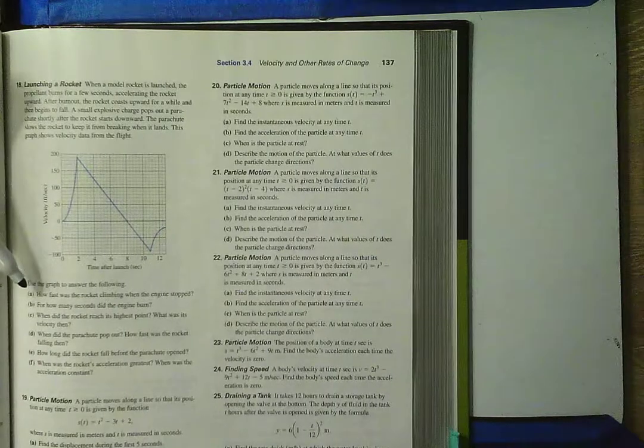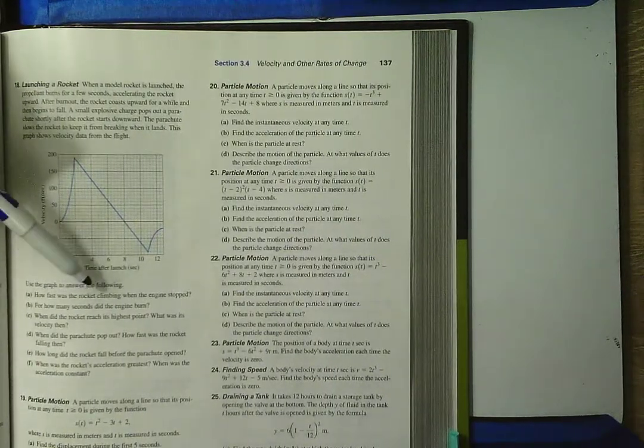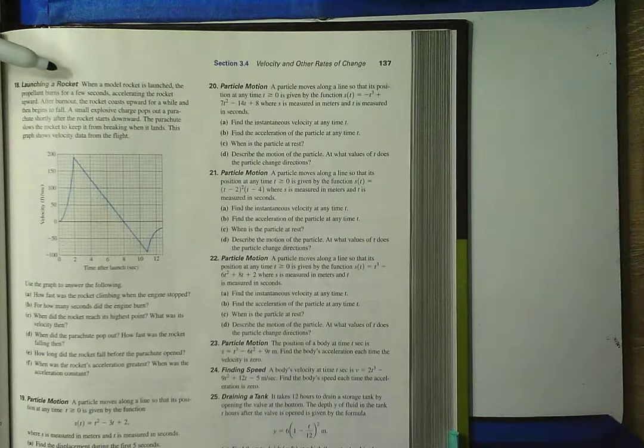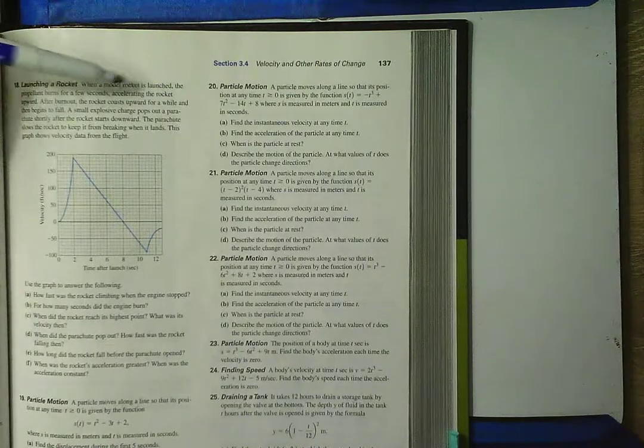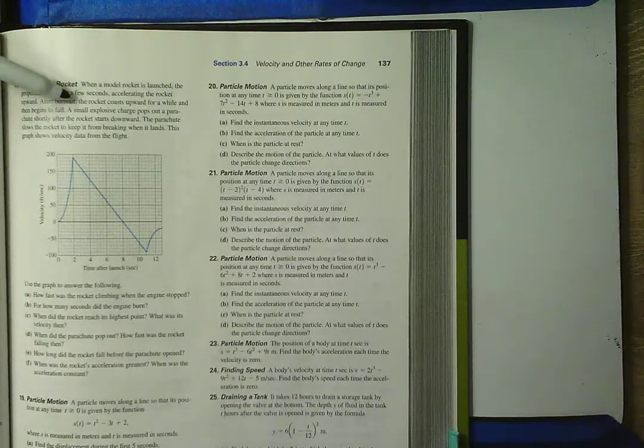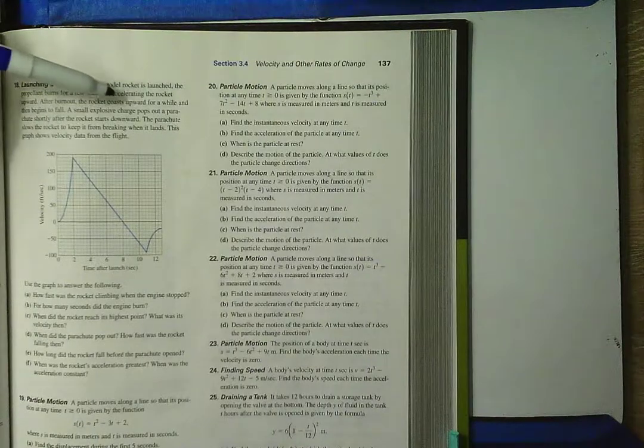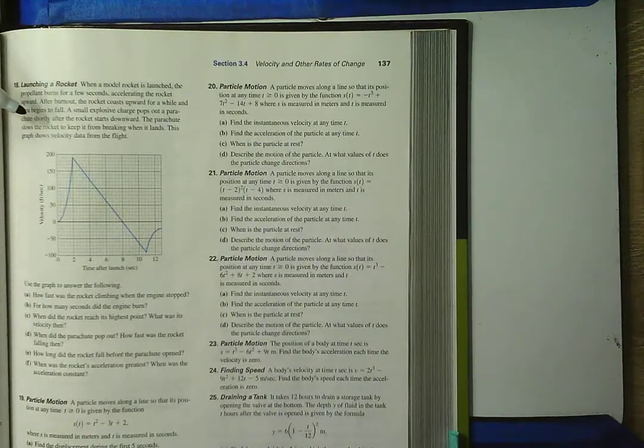Okay, so we're told here to use the graph in number 18 to answer the questions. How fast is the rocket climbing when the engine stopped? Well, that means we need to figure out when the engine stopped. The rocket is launched, the propellant burns for a few seconds, accelerating the rocket upward, and after burnout, the rocket still goes upward for a little while before it begins to fall.